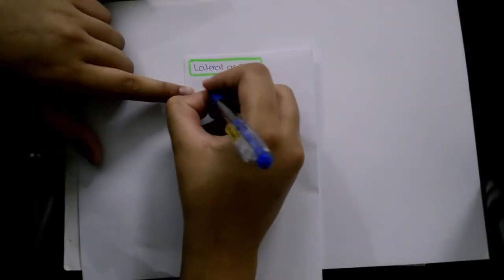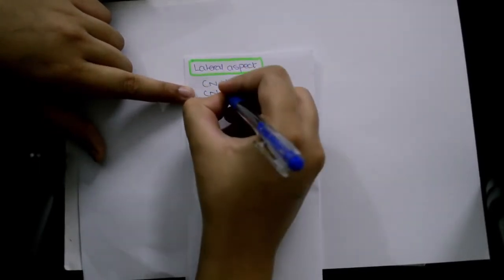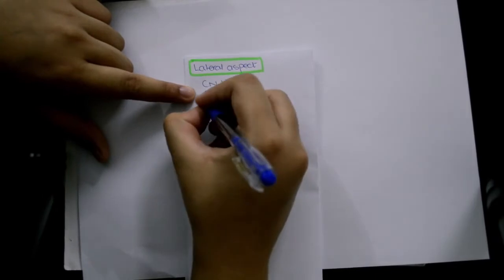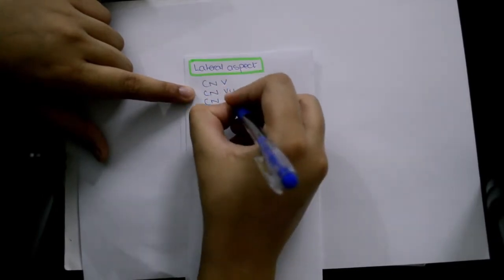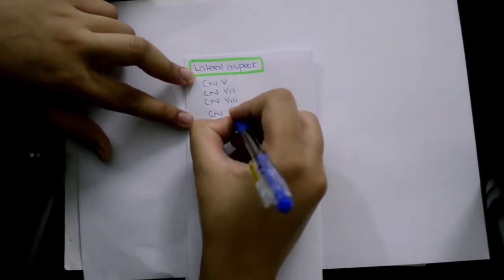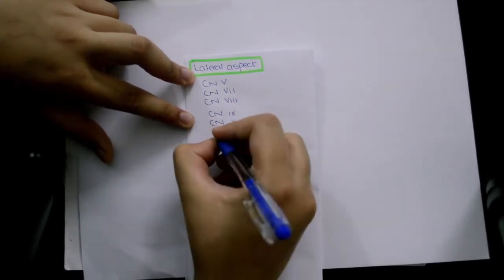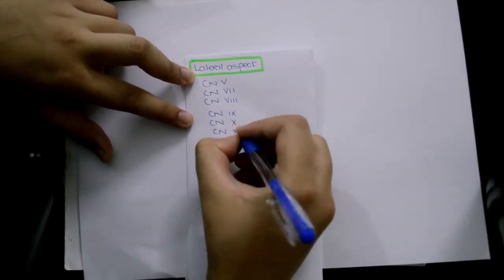So these are the cranial nerve 5, 7, 8, and then 9, 10, and 11.